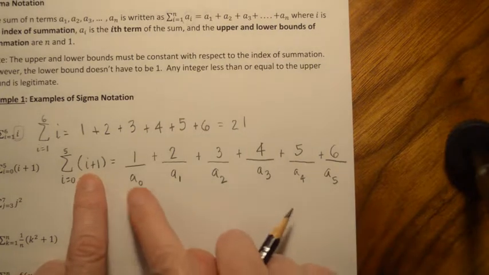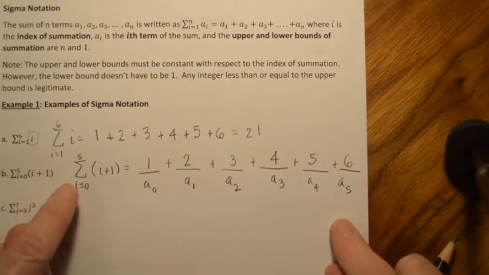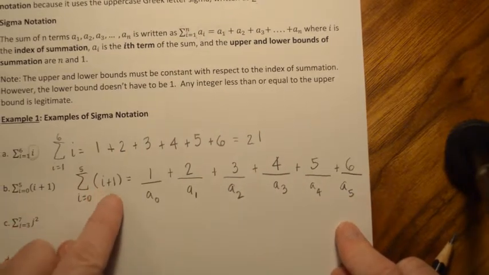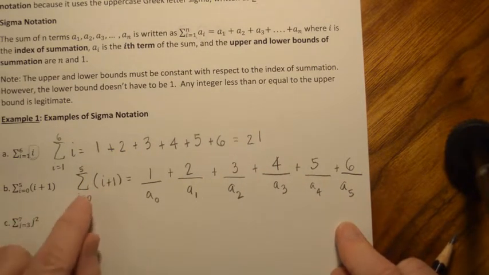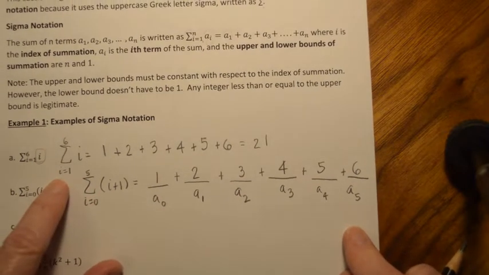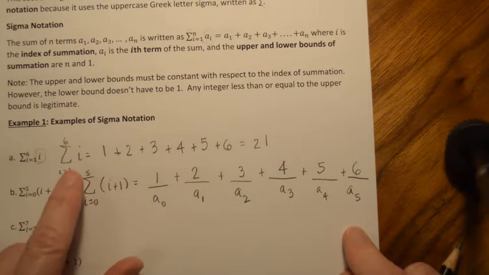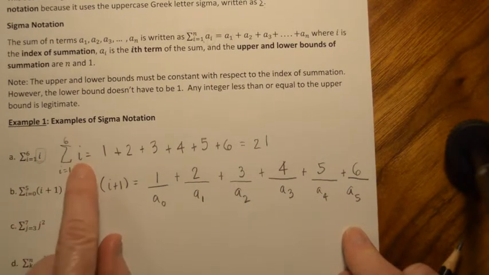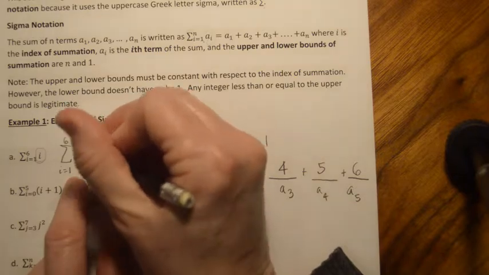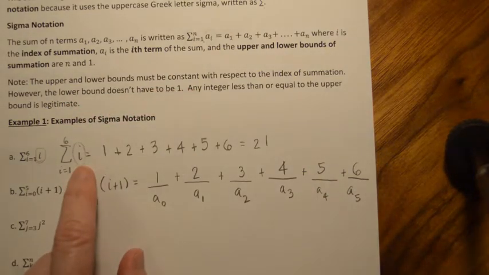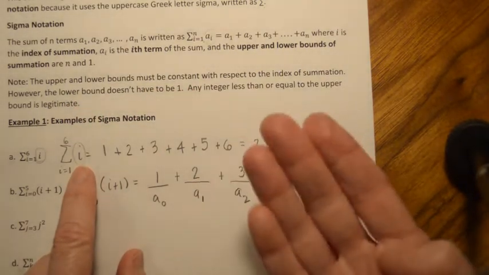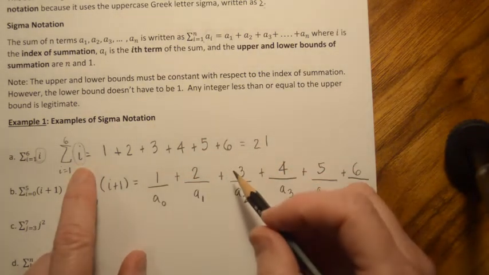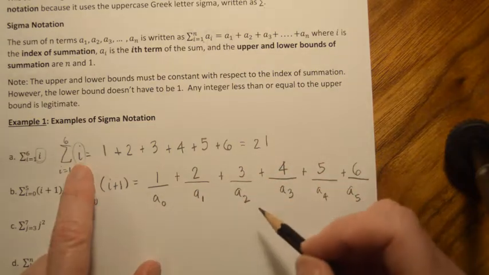So what we're showing here is that there's more than one way to add up the numbers 1, 2, 3, 4, 5, 6. There's more than one way to indicate that in sigma notation. We could just do the very basic, just add up 1 to 6. We have our counter go from 1 to 6, and the description of the terms that we're adding up is just plain old i. If all I want to do is add up the first 6 things, I'm just going to keep adding up the numbers as they change.